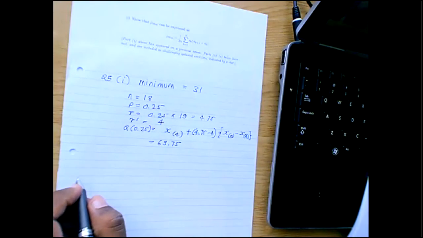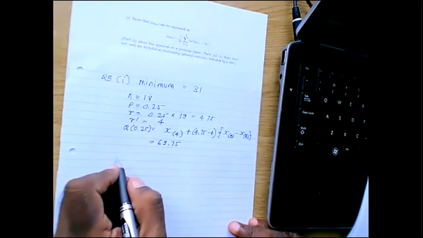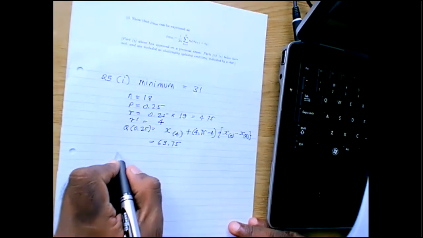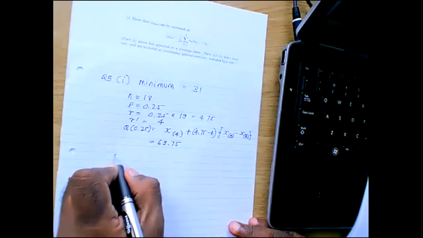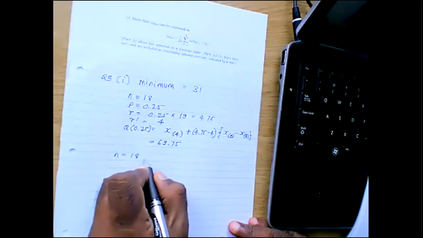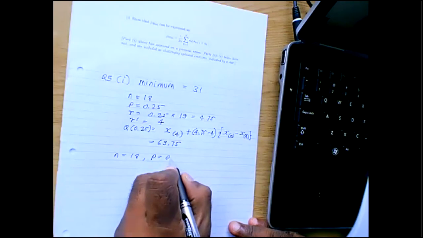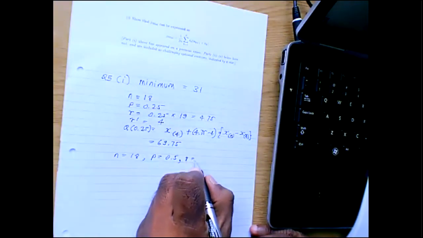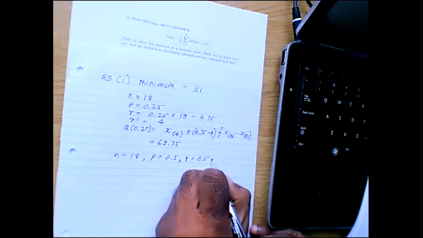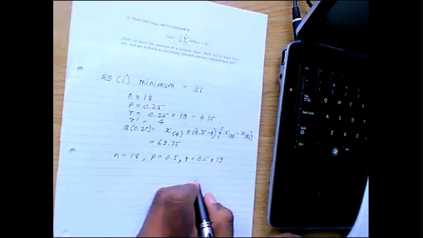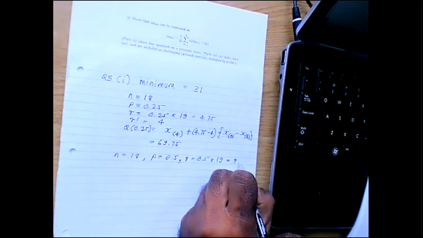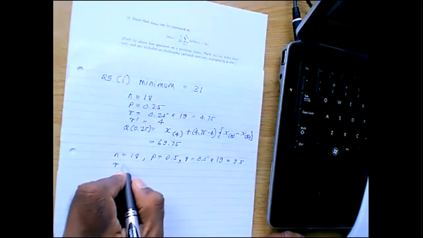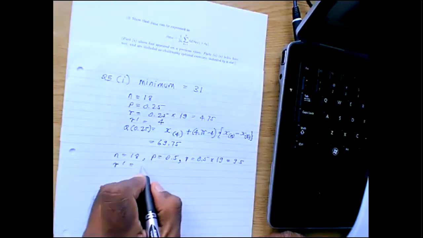So that's the first quartile. Now the median. To find the median, you put P equal to 0.5. So your R is going to be 0.5 times n plus 1, which is 9.5. And your R prime is the integer part of this, which is 9.